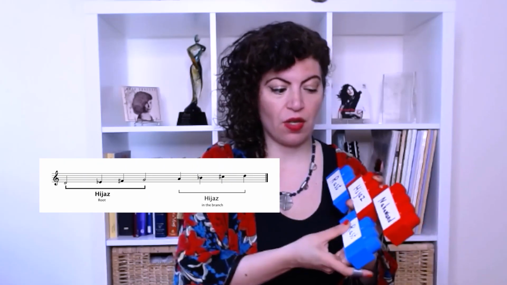So it's a brief flash of rust and back to nahawand. If you play an instrument that doesn't have quarter tones, then your other option to switch to is Hijaz. So instead of rust or nahawand, you can switch to Hijaz. I'm going to walk you through both options now.